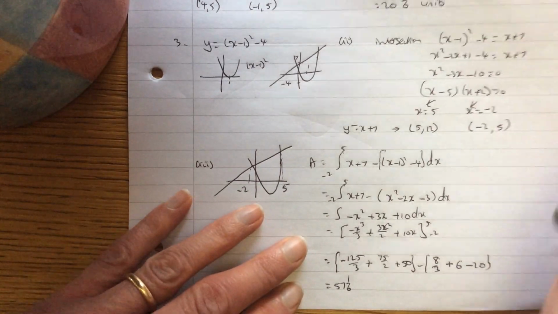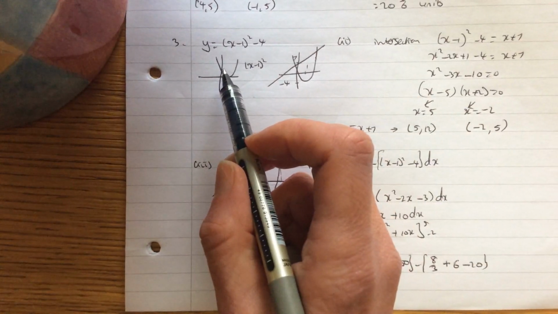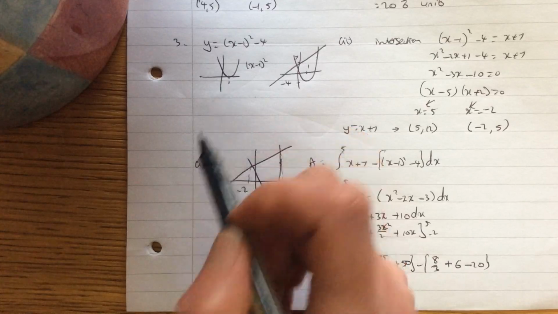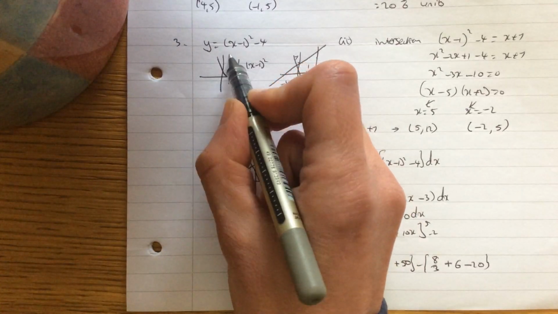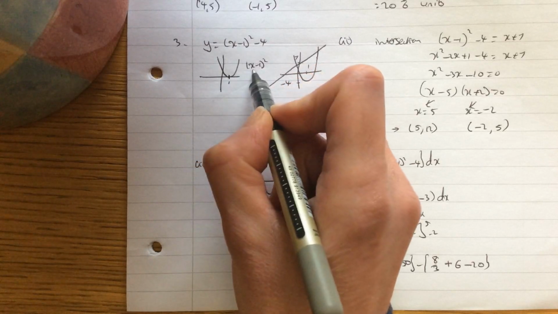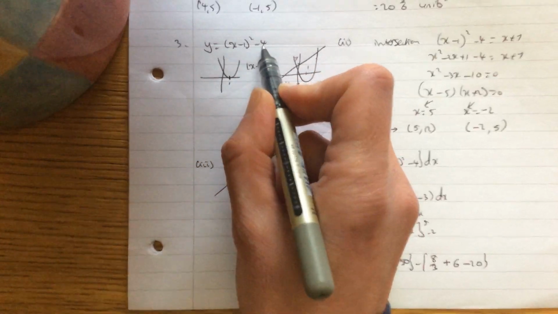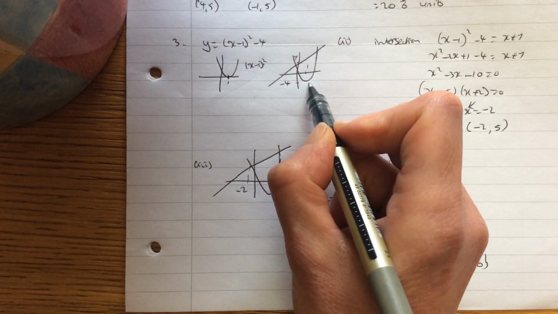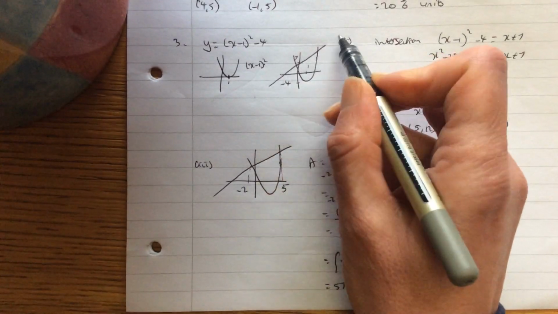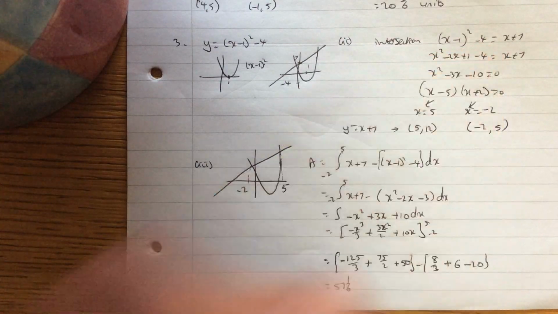Number 3. Sketch the curve y equals x minus 1 squared, take y 1. So I started off with an x squared graph and moved it forward 1 to get me x minus 1 squared. Then I'm going to drop it down 4. So I've got to here. And the line y equals x add 7. So it's just a positive line going through at 7.